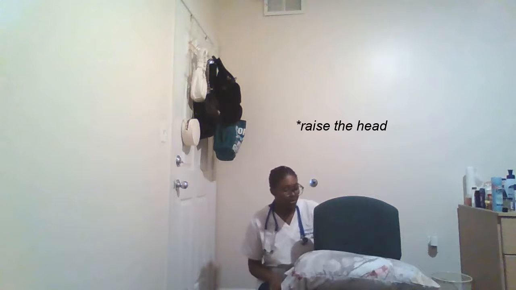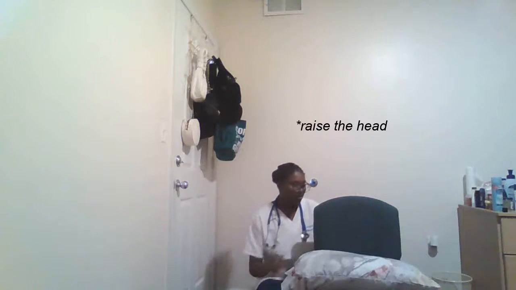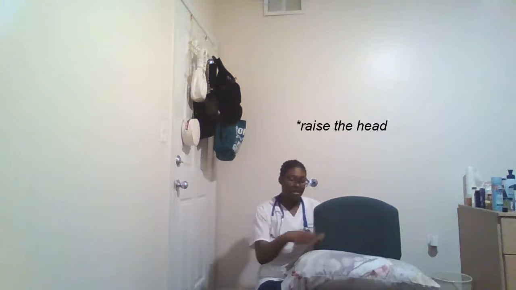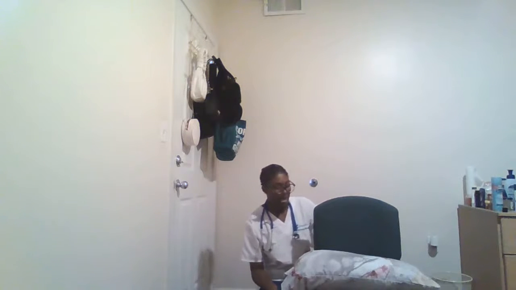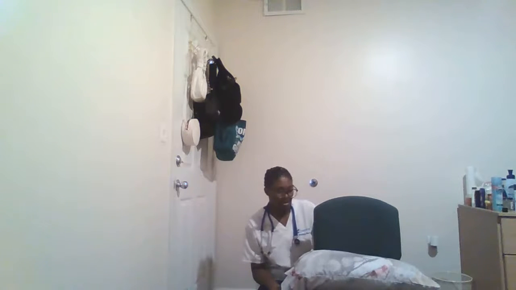And now I'm going to have the client tilt the head back, and then I'm going to report any abdominal bulges. And now I'm looking at the umbilicus, making sure it's midline to the abdomen, and I'm noting any discoloration, inversion, ascites, and inflammation.